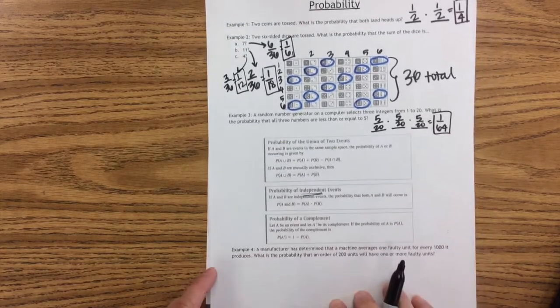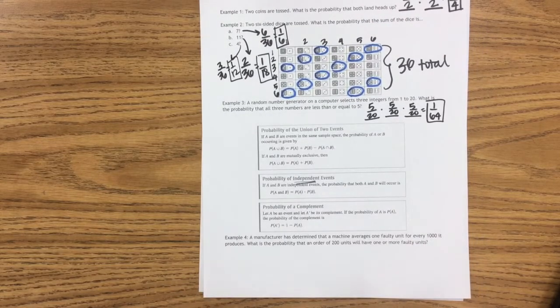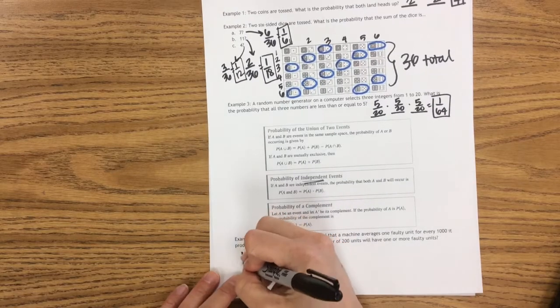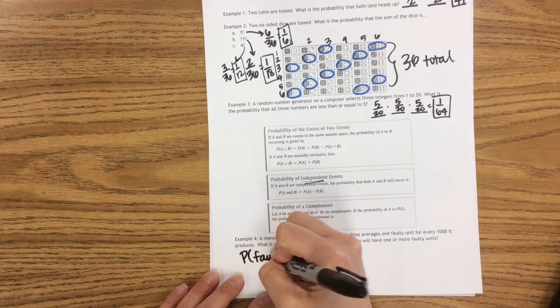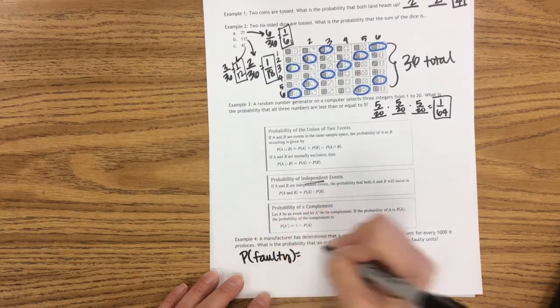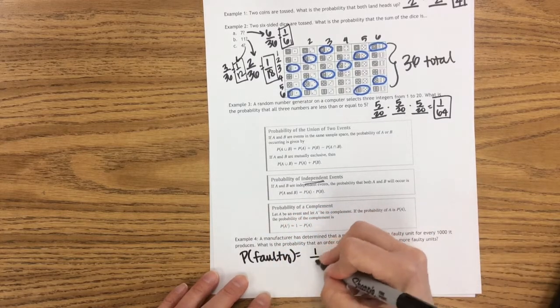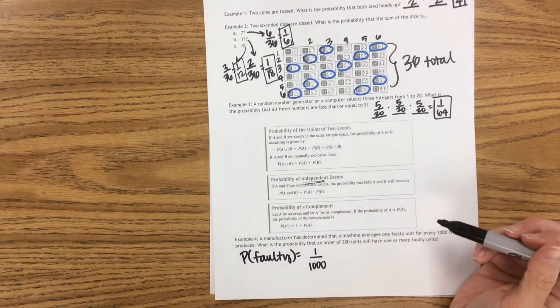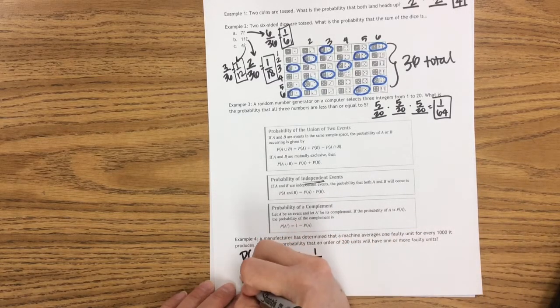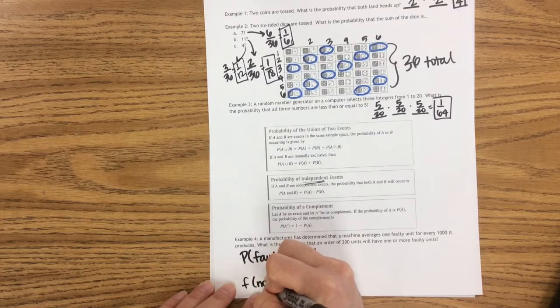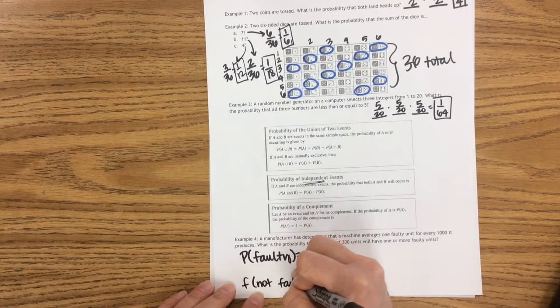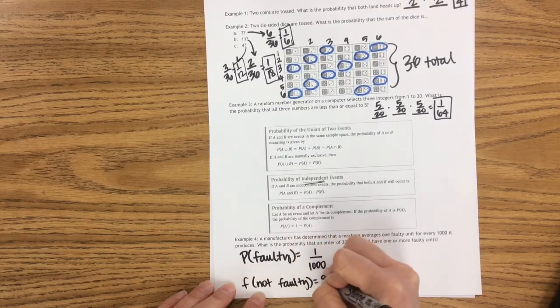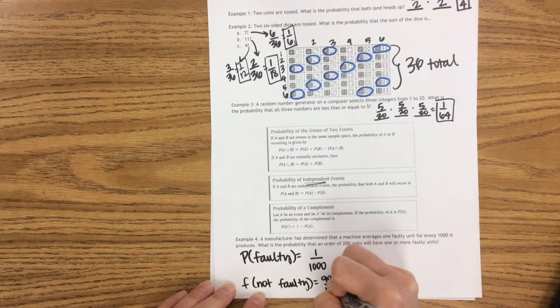My last example, example 4, says a manufacturer has determined that a machine averages 1 faulty unit for every 1,000 that it produces. So the probability of faulty is 1 out of 1,000. The probability, I'm going to call it of not faulty, would be 999 over 1,000.